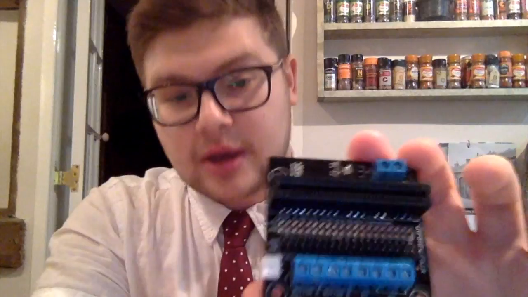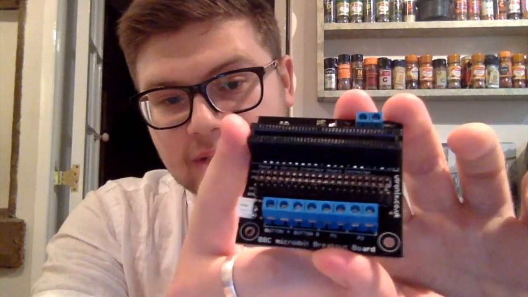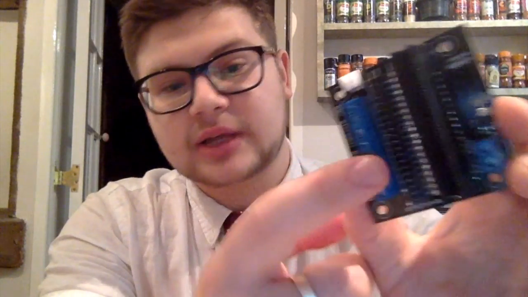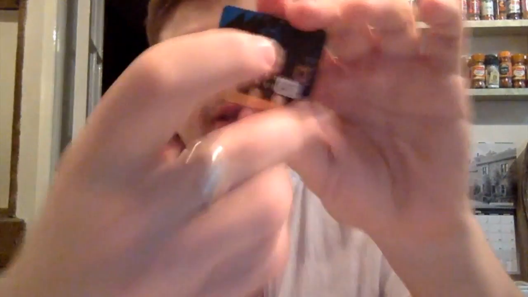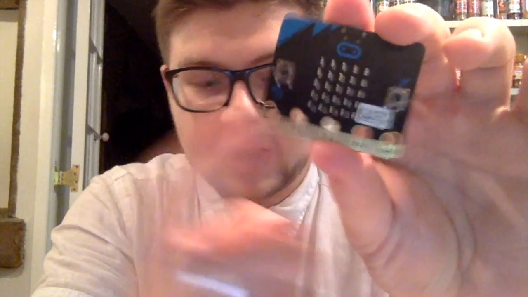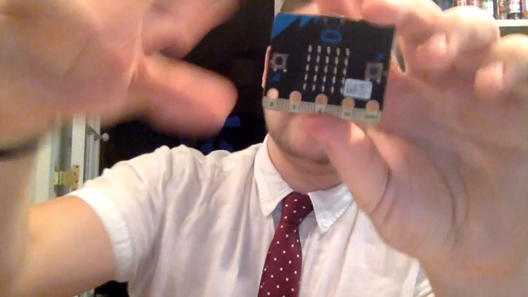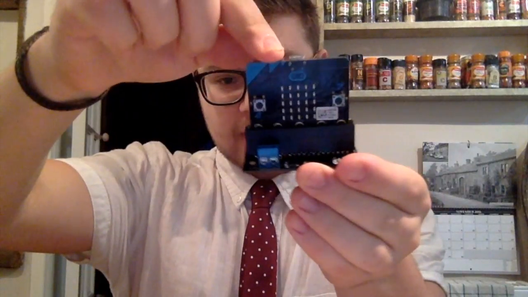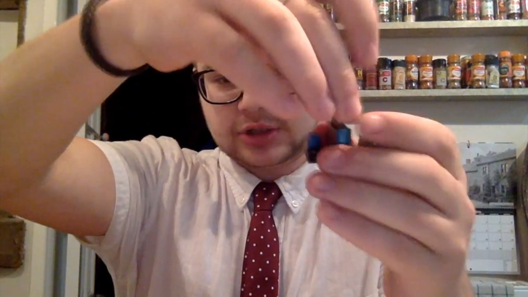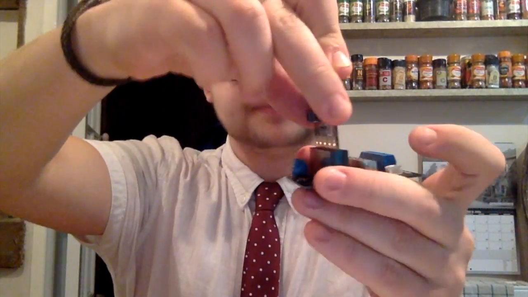Basically, the idea is we plug the Microbit in up here and we have access to all of these little pins that we normally wouldn't have access to by using some breakout cables. I don't know if I need a breakout ribbon for it or anything like that. I do have one for a Raspberry Pi that I think might be suitable. But basically you just slot your Microbit in like that. Just to show you that again, you're just slotting it in.